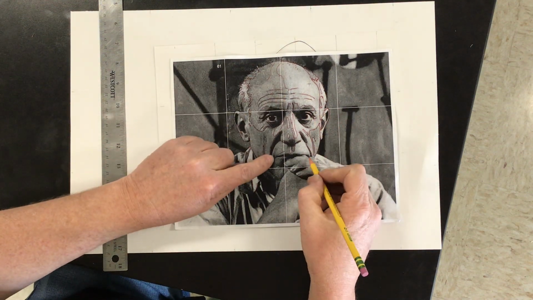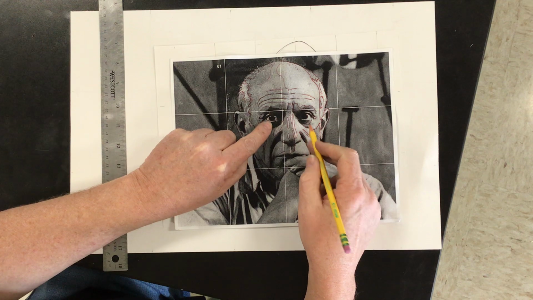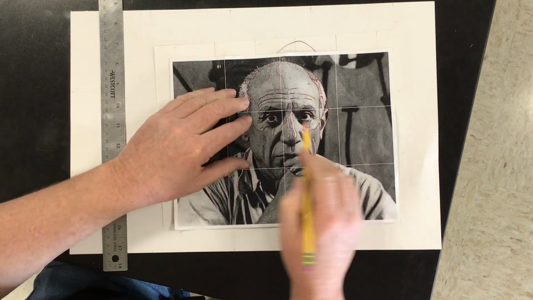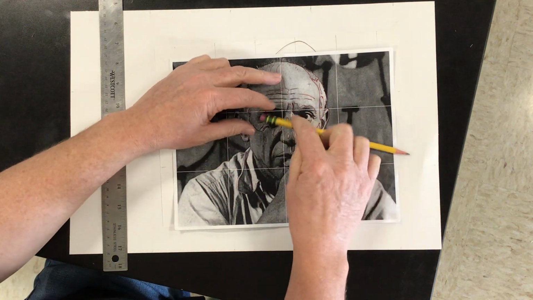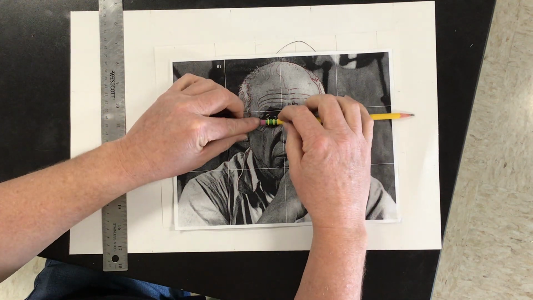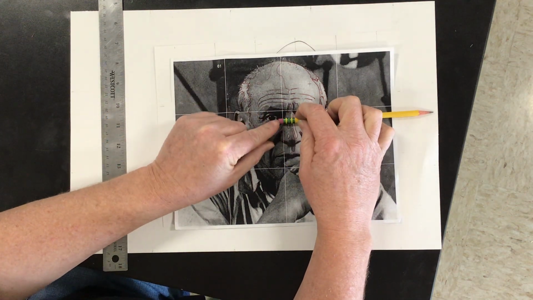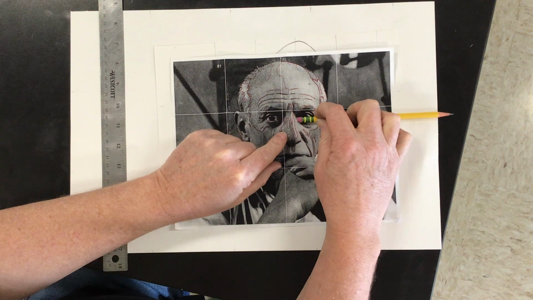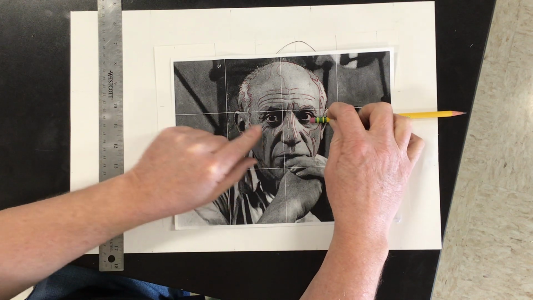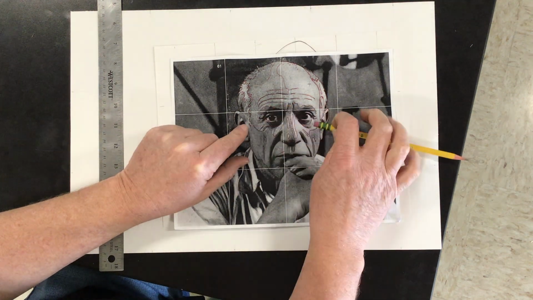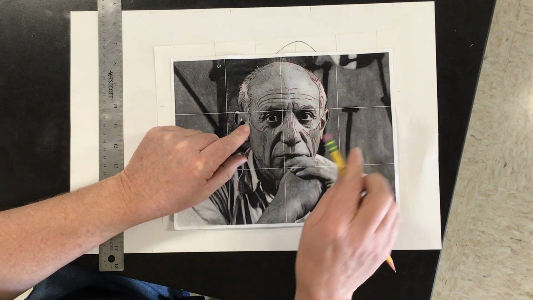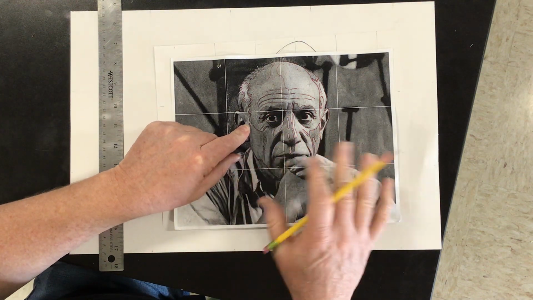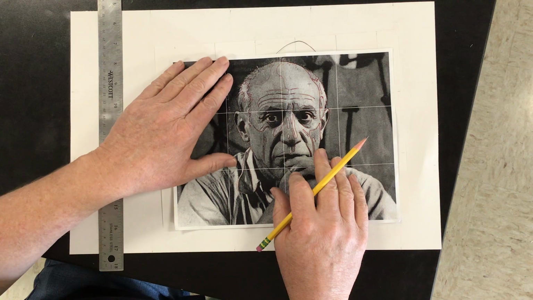Also, the corners of the mouth line up with the pupils. And if we look at the head, we should always be able to fit the width of one eye in between your two eyes, and then we should be able to fit an eye on the side and an eye on the other side. The head is 5 eyes wide. Just some proportional things for you to think about.